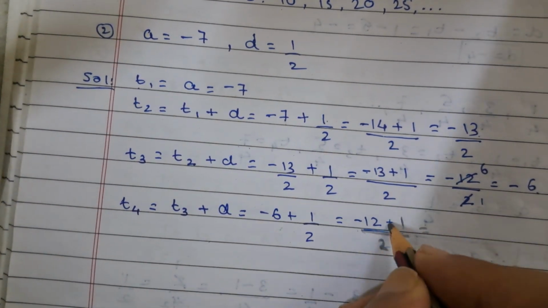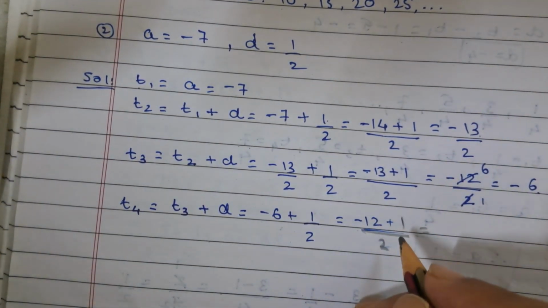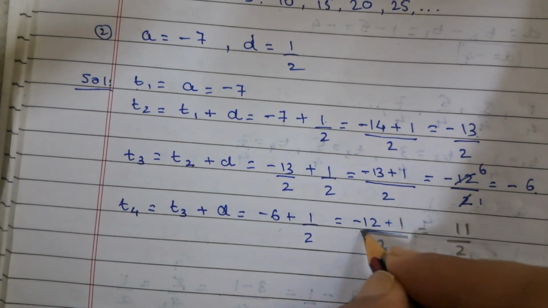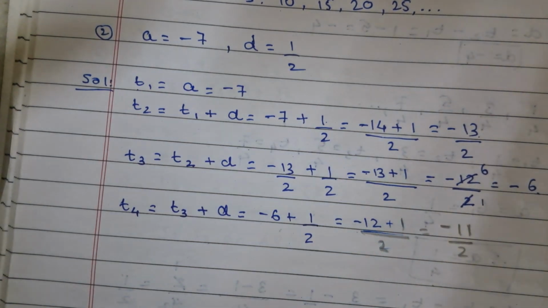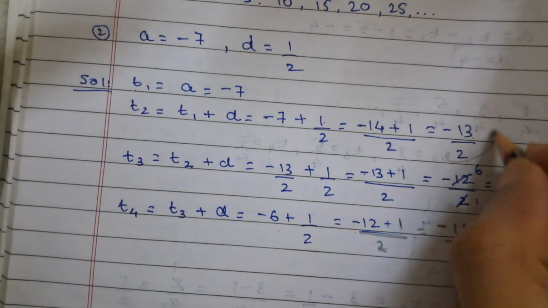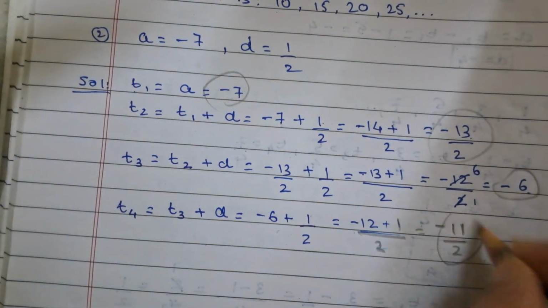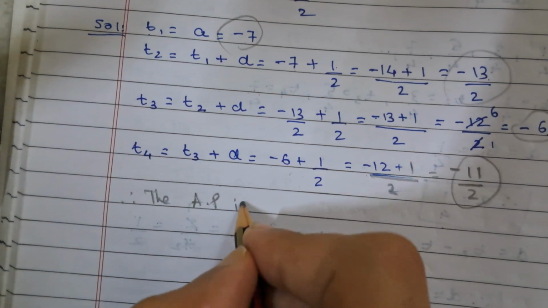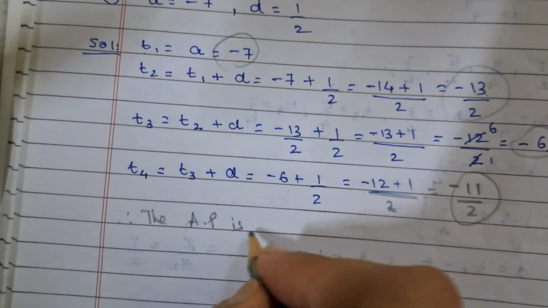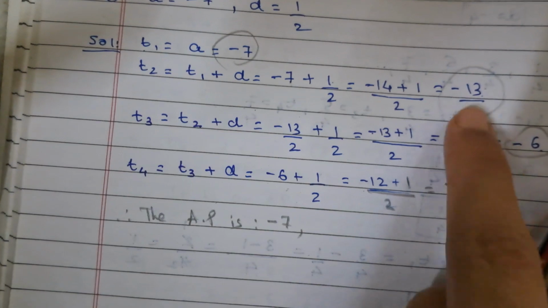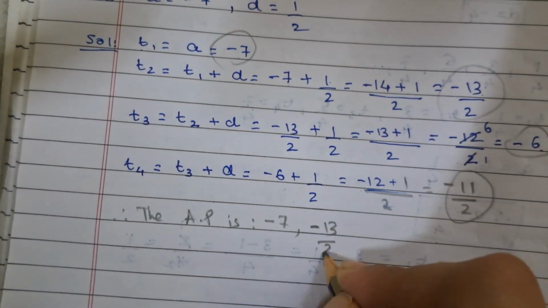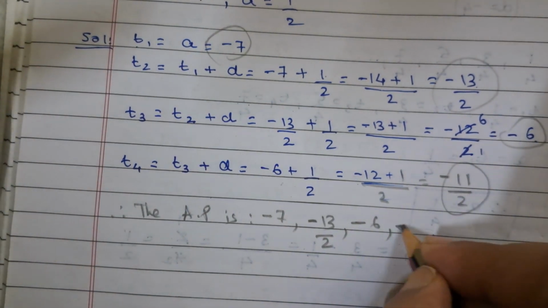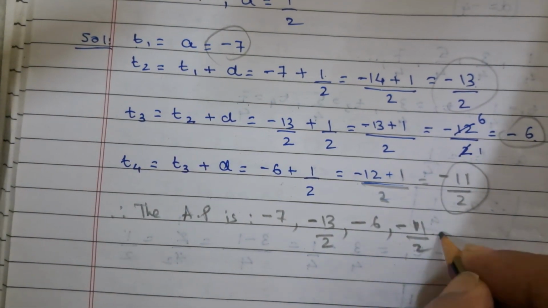So what will be the answer? Plus minus minus, do a subtraction, it will give you 11 upon 2. What is the bigger number sign in this case? Minus, so it is minus 11 upon 2. So you have 4 numbers with you, isn't it? So let's write the AP. Therefore the AP is, what is the AP in this case? Starting with minus 7, comma, second one is minus 13 upon 2, comma, third one is minus 6, last one is minus 11 upon 2, comma, dot dot dot.